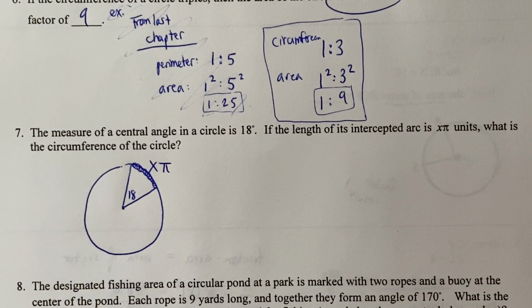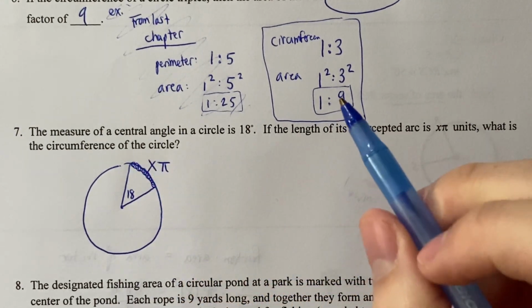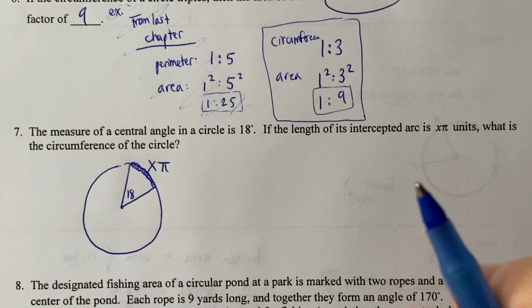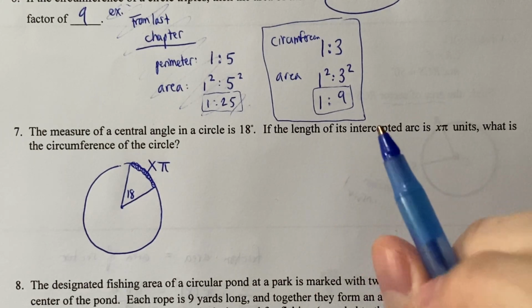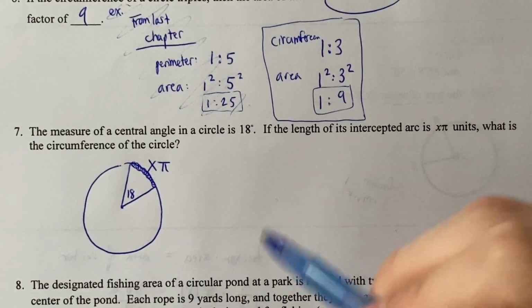Really not too bad. You just got to remember, if I want to find circumference, I need the radius. That's all you have to tell yourself. If I want circumference, I need radius.